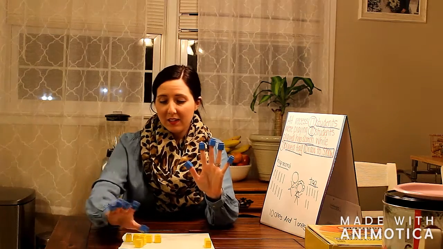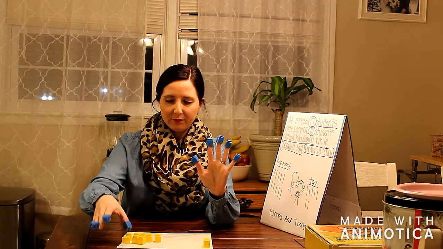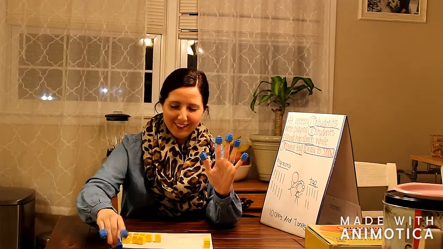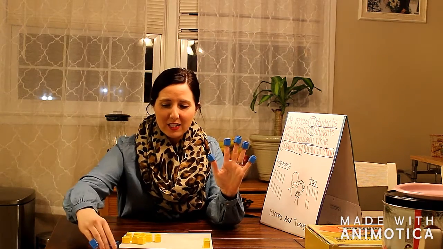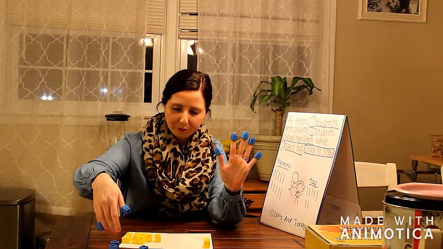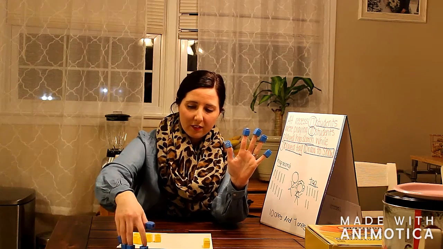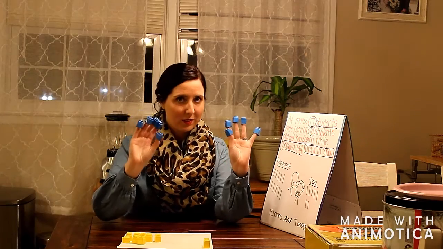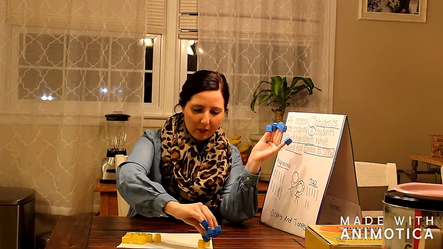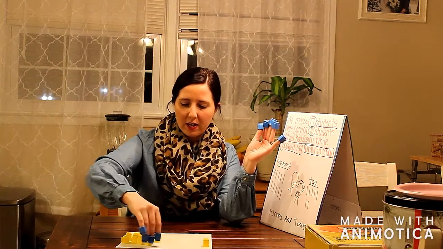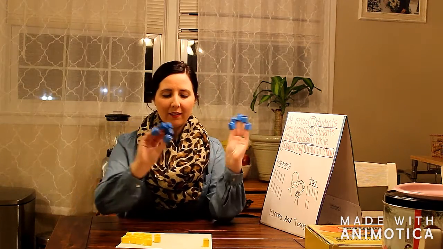10, 8. Uh-oh. Oh no! We're having a crash landing. Technical difficulties. This is harder than it looks. All right. If you have cubes at home, you can definitely try this too. It's a lot of fun. It's just really hard. Okay, now I have 10, 9.